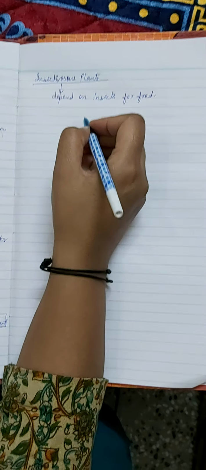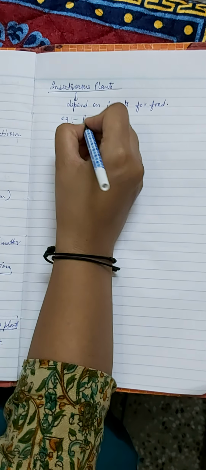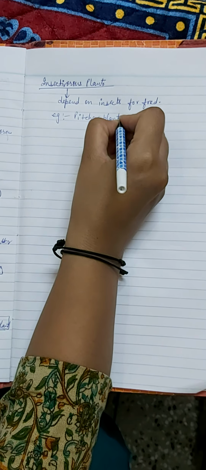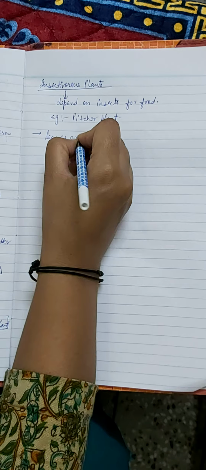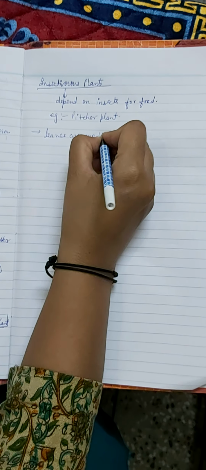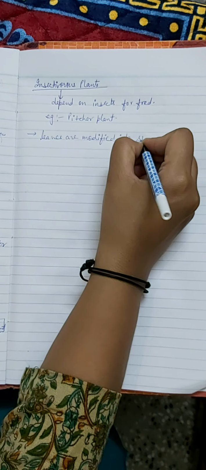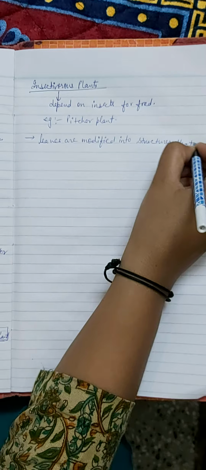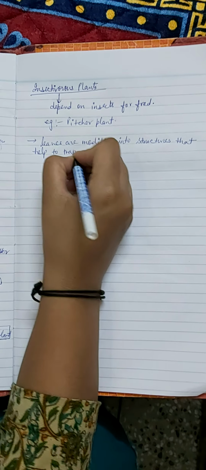I'll give an example, that is pitcher plant. In this pitcher plant, leaves are modified into structures that help to trap insects.